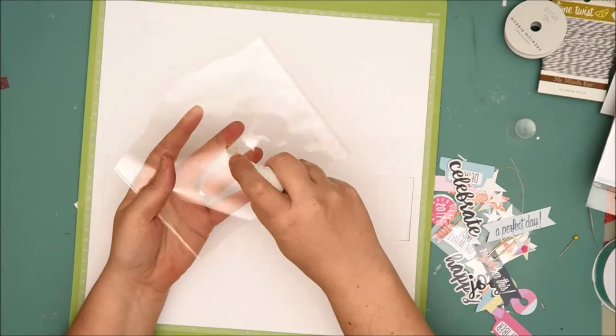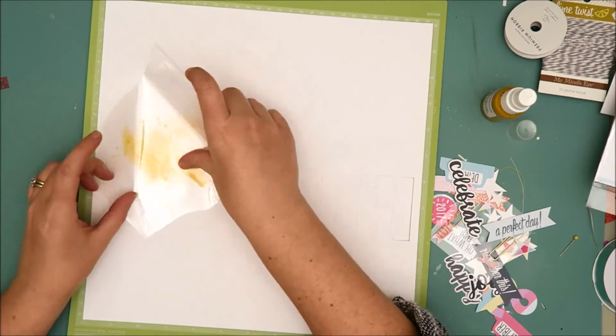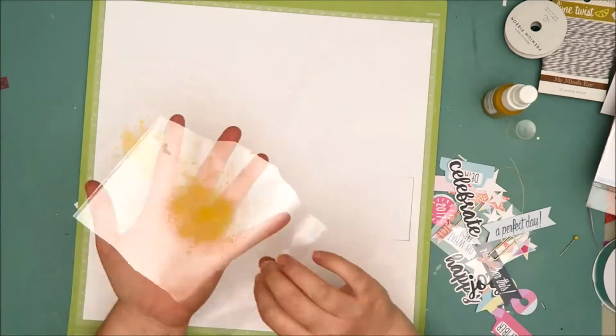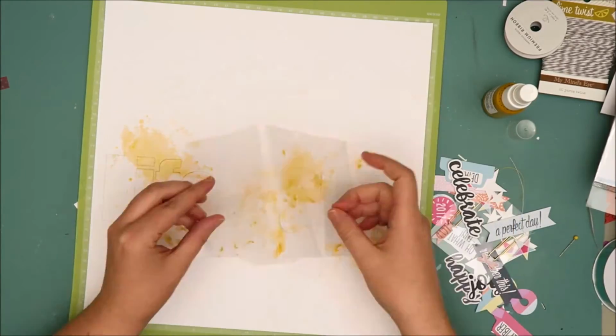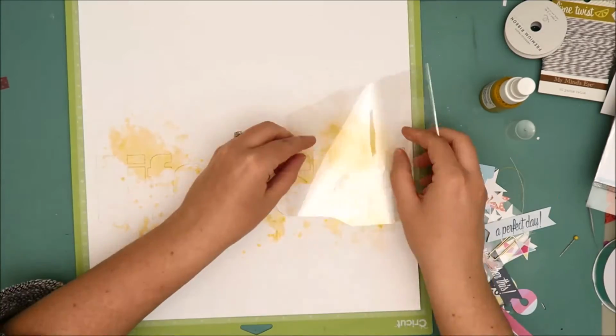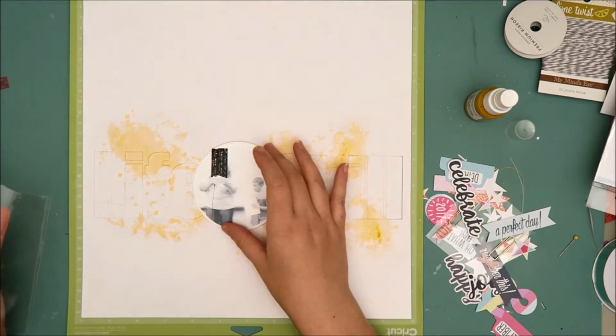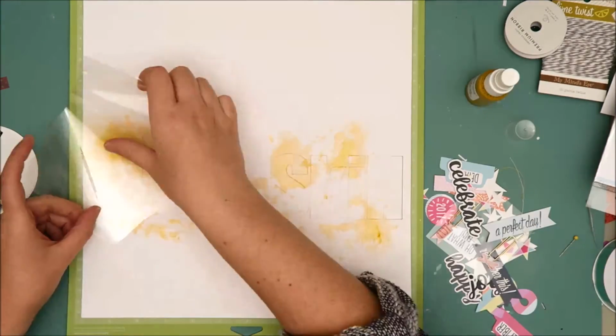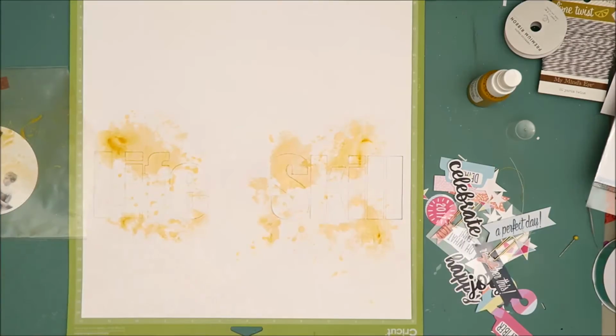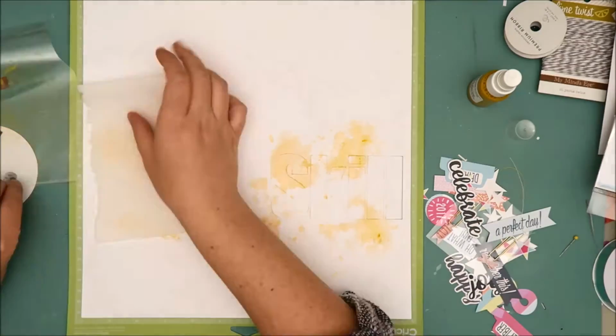That was actually in the October kits, and it looks like a mustard yellow color, but when you apply it, it's actually this really pretty gold color. So I'm just going to use the packaging and just smush the color around those words that I've cut out on that white cardstock.